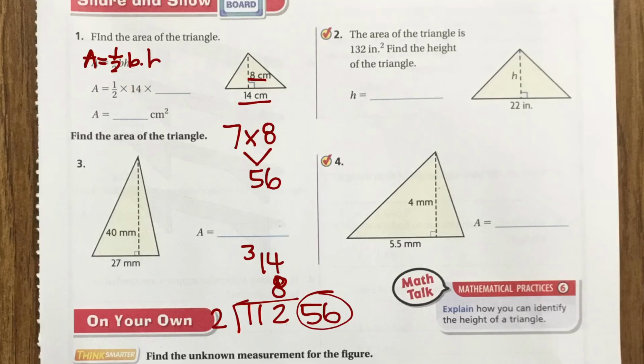it's the same answer. So you could either take half of 14 and then times it by the other number, or you can times the 2 numbers together and then take half, or what, Peyton? What if you did half of 8? You could do that too. Perfect. Okay, you could also do half of 8 and times that by 14.